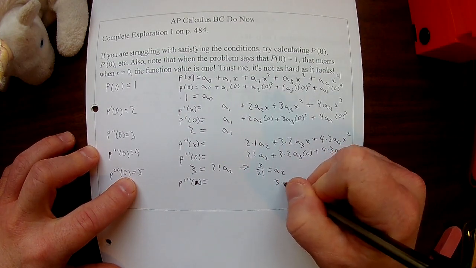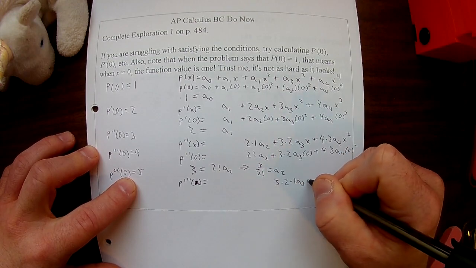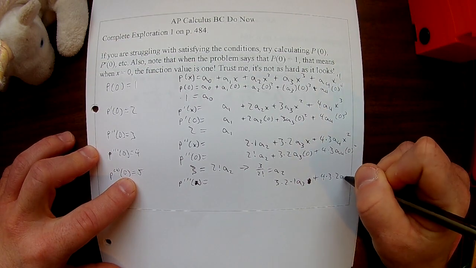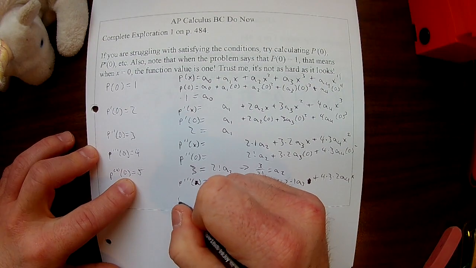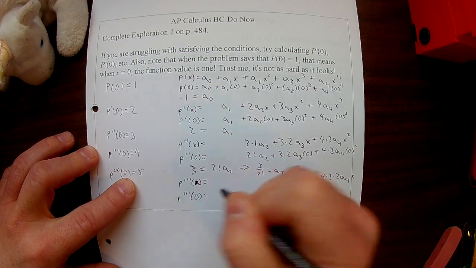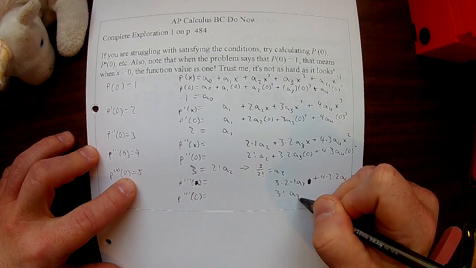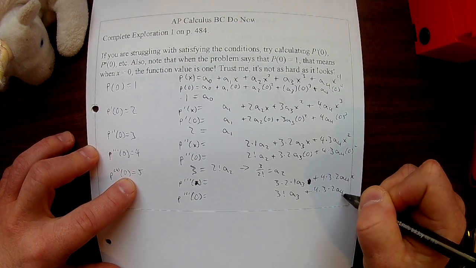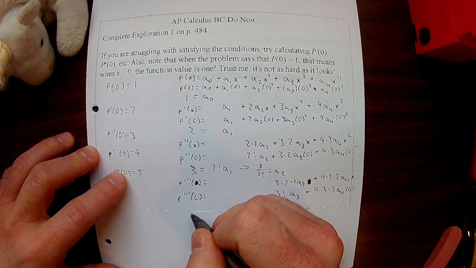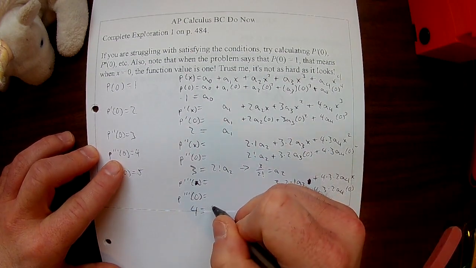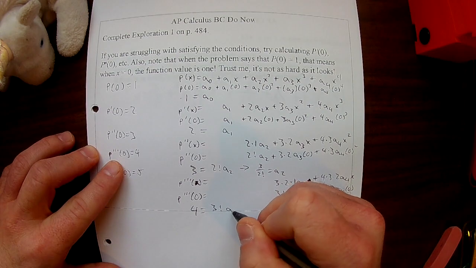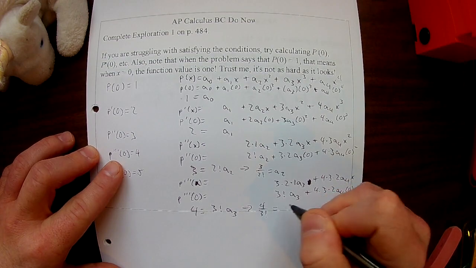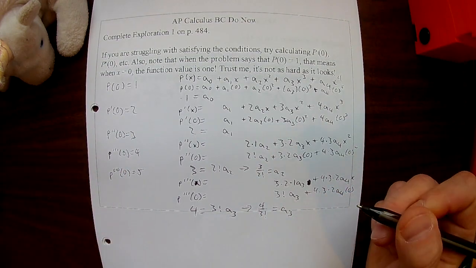This becomes 3 times 2 times 1, a3, no x differentiates out, plus 4 times 3 times 2, a4x. p triple prime of 0 is equal to 3 factorial a3 plus 4 times 3 times 2 a4 times 0, which means p triple prime of 0, 4, is equal to 3 factorial a3, which means 4 over 3 factorial is equal to a3.